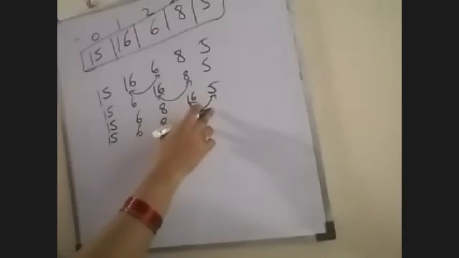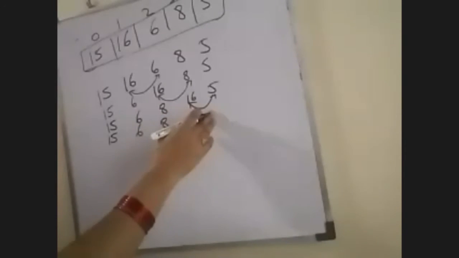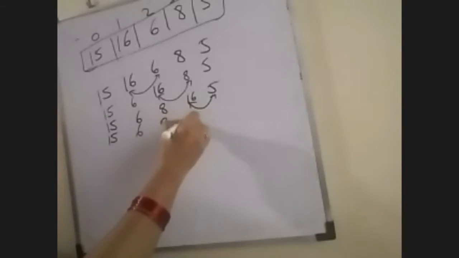So next, we will move to the second position, third position. So the third position holds the element 16. 16 is compared with the next element, that is 5. So 16 is greater than 5. Condition is true or false? True, right? So again you will perform swapping. So 5, 16. So clearly observe this.